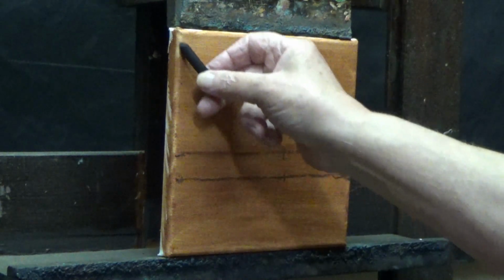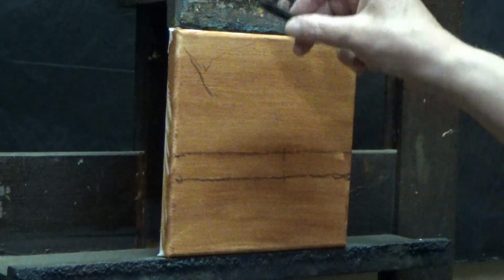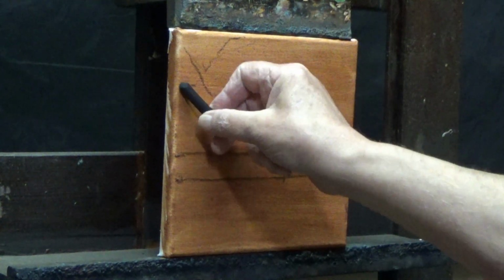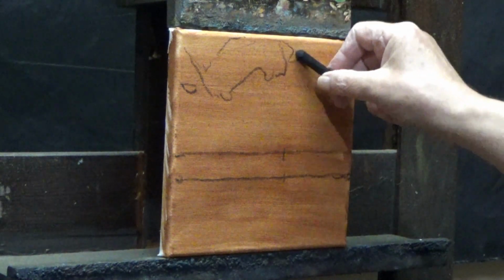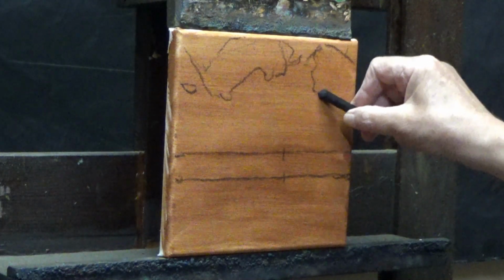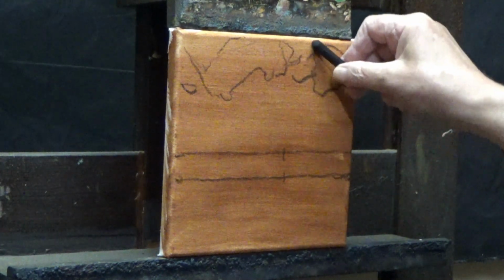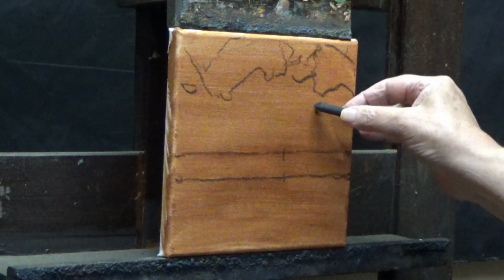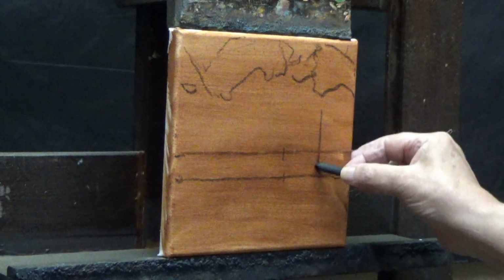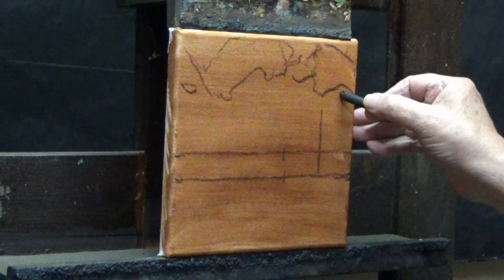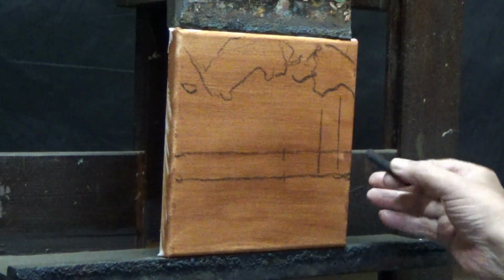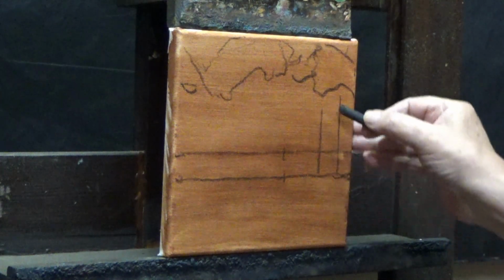I don't know that I actually want any sky showing, but I'm going to let it go for the moment. I'm just doing a very rough notion of what I think might work. Okay, so this will be a hole. What if we have a trunk there? And a trunk. Yeah, okay, a trunk there.